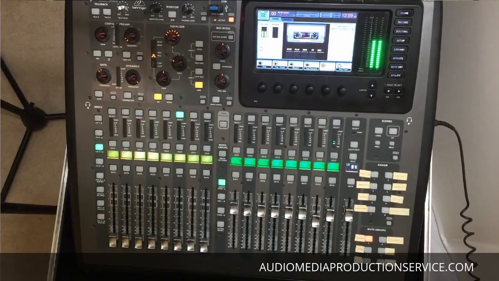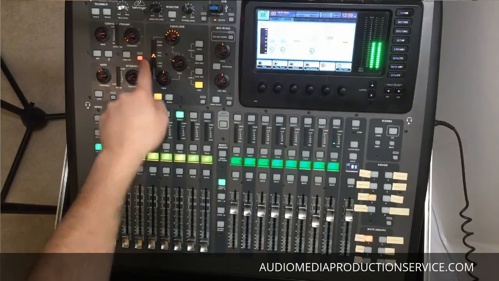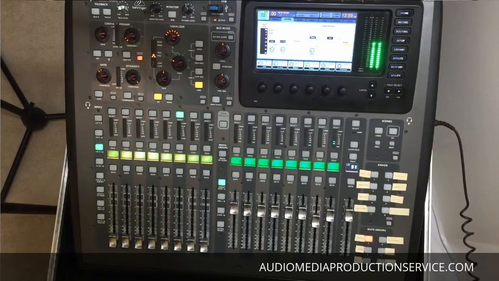AudioMediaProductionService.com. Today I want to go ahead and cover the Behringer X32's config/preamp section, and I want to talk a little bit about gain structure. To start out, we're going to hit the view button underneath the config/preamp section.